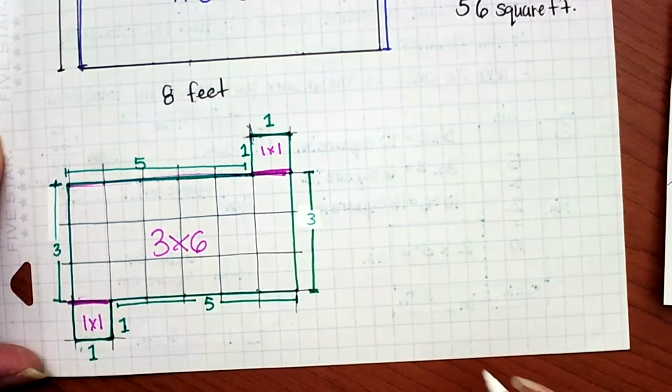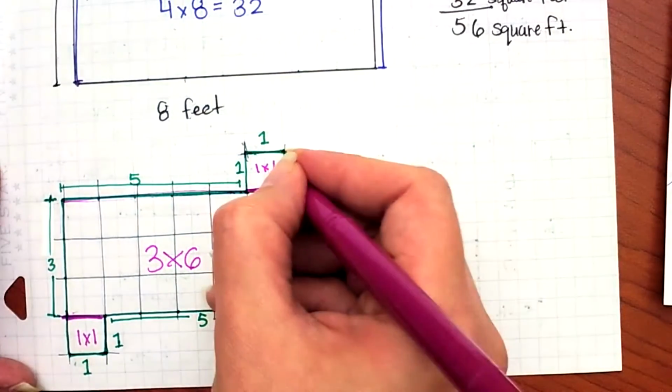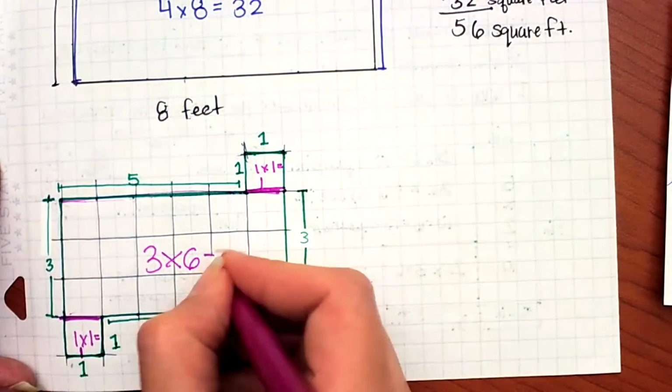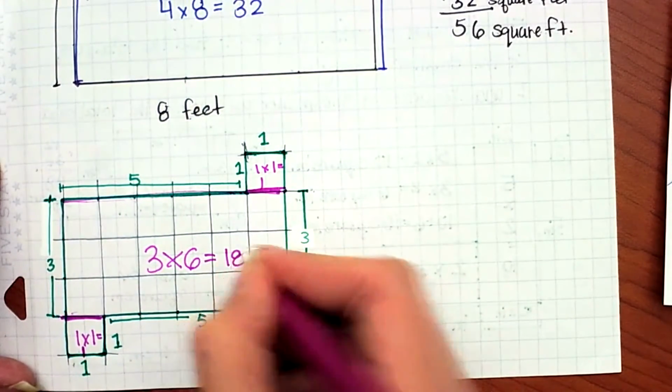So 3 times 6 is going to be my middle. So we know 1 times 1 is equal to 1, another 1 times 1 is equal to 1, and 6 times 3 or 3 times 6 is equal to 18.